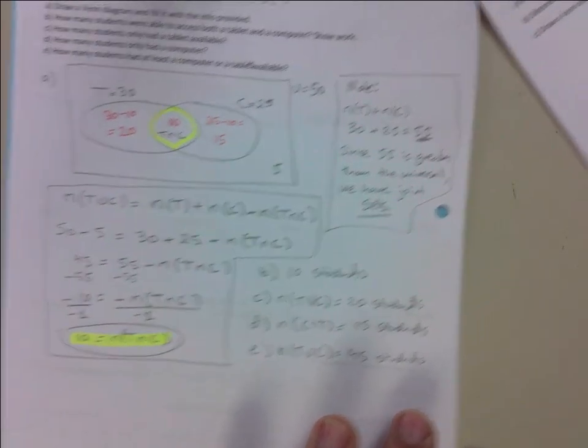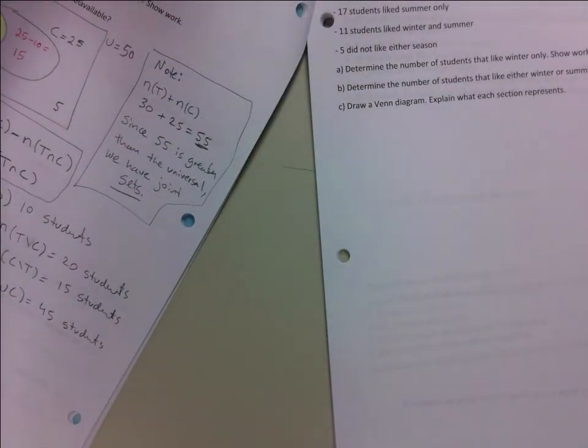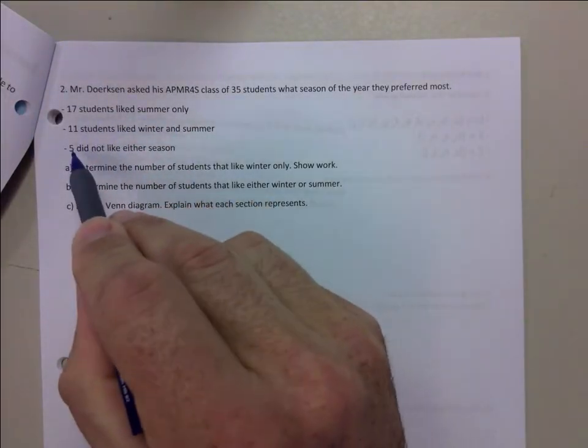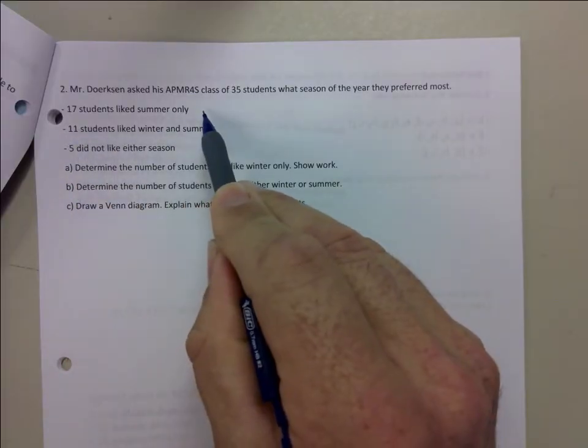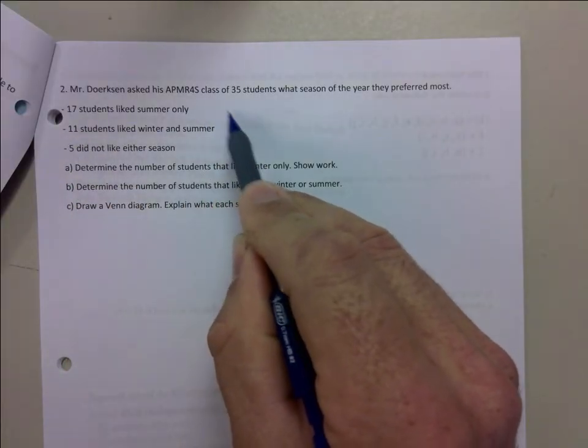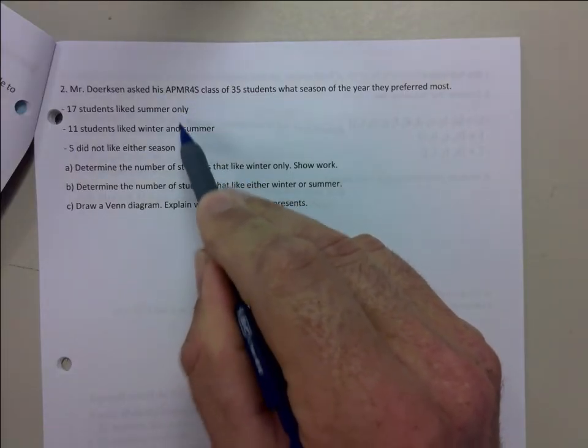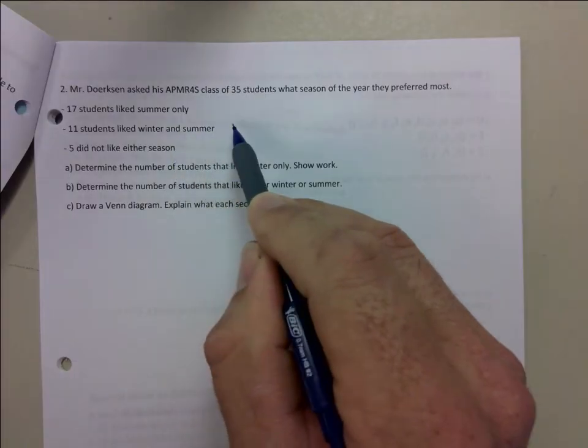All right, let's go to 16. For now, I just want you to read it. Next to every bullet like this, I want you to use the proper notation. What would be the proper notation to refer to that statement? So basically translate that statement into notation.